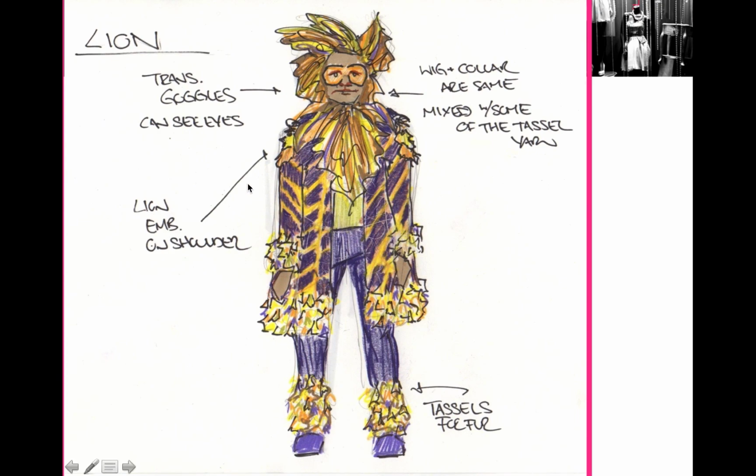But typically you'll have, well, I would hope that you'd have the character's name, and then you have some descriptions of whatever is most important, whatever you can't see just from it being a plain drawing. So you see the designer said here that the wig and color are the same. There's embroidery on the shoulder, that kind of thing. So you don't have to be a great artist to do these kinds of things at all. You just have to be able to really represent color and shape.